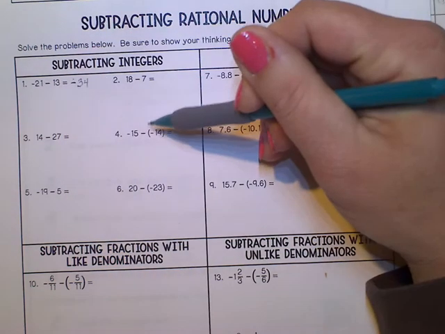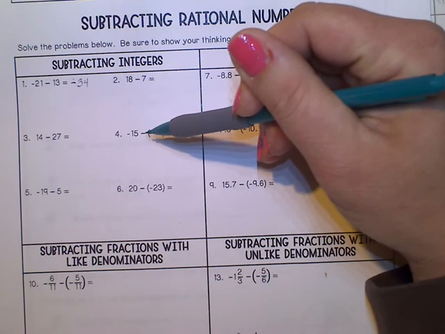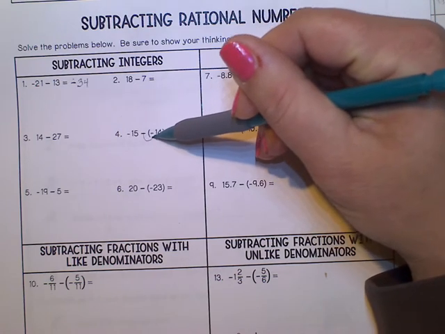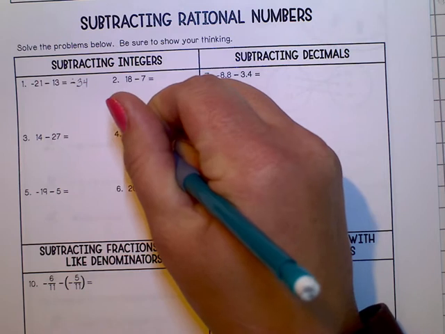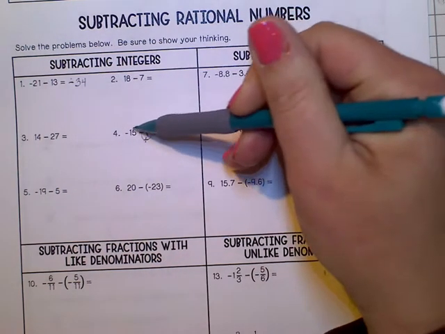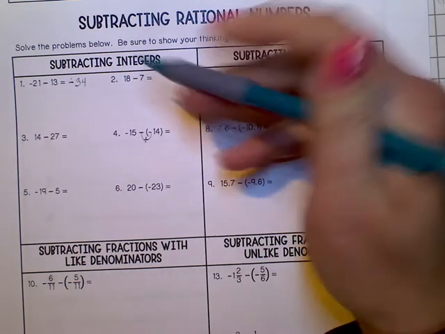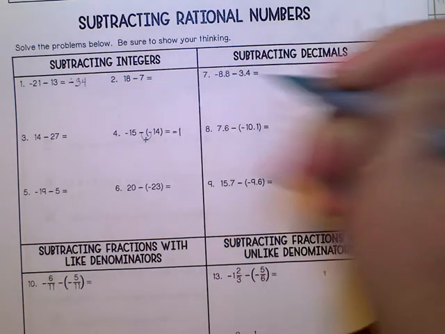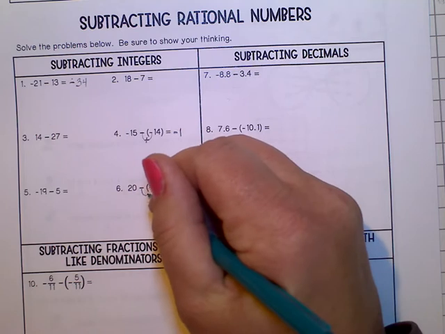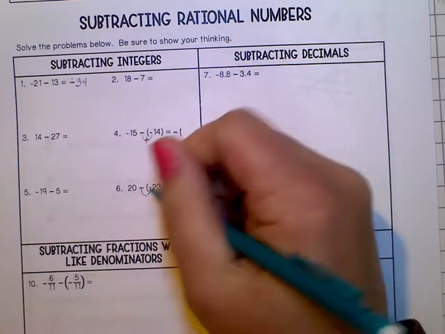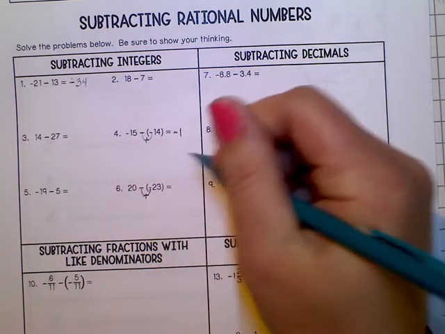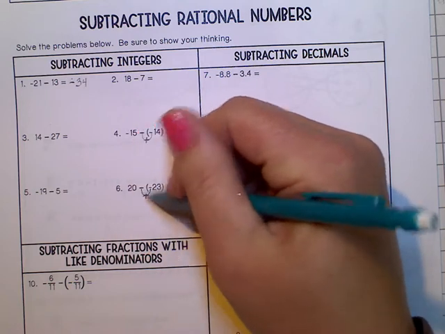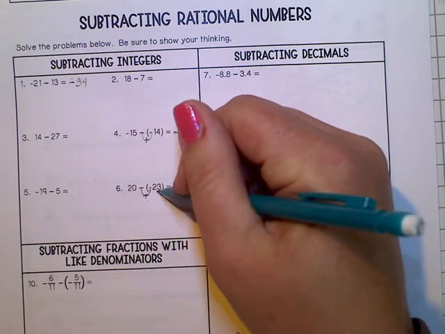And I'm just going to go through. When you see a symbol, and remember, when you have two negatives, it turns into a positive right here. So negative 15 plus 14 is negative 1. I'm going to kind of skip around. Again, the same thing right here. A negative and a negative together make a positive. So we have 20 plus 23.